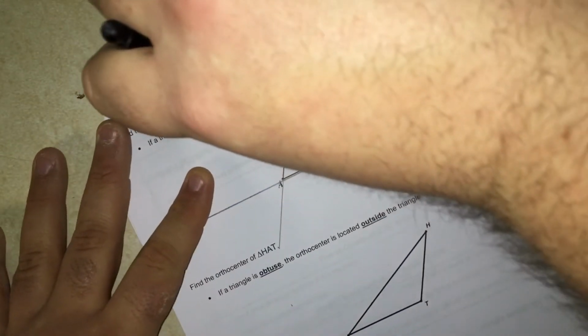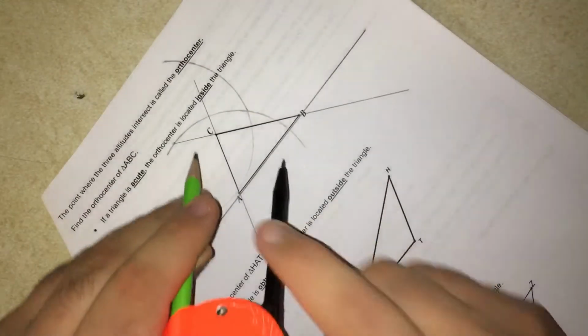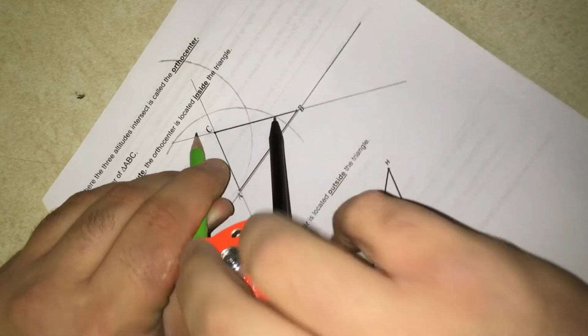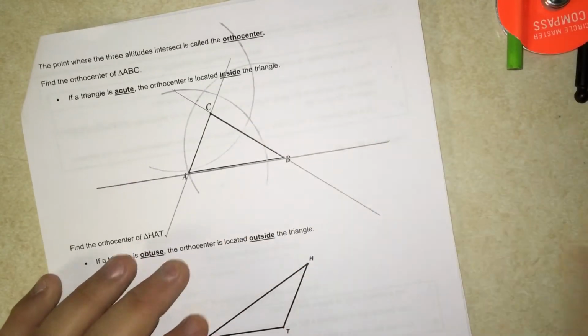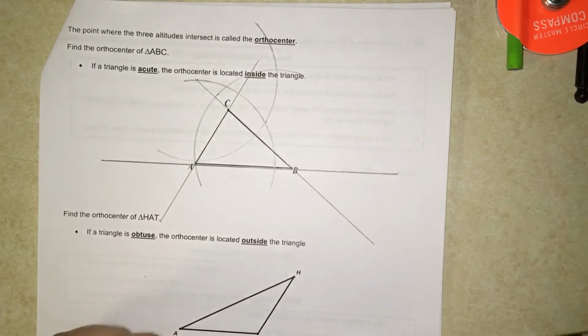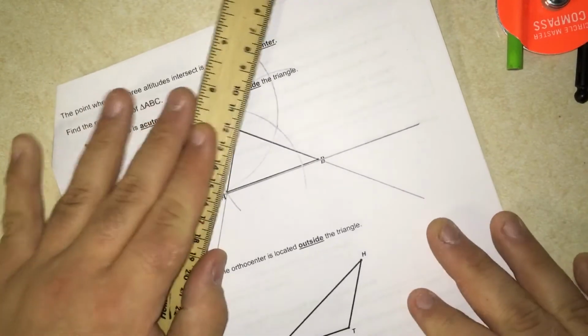We're going to make 1 arc up top. Then we're going to do the same thing from the other intersection right here. And you can see where our 2 arcs intersect up top here, basically right about the point A. So we're going to go ahead and draw this in.